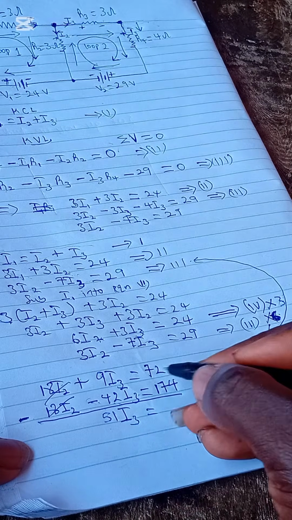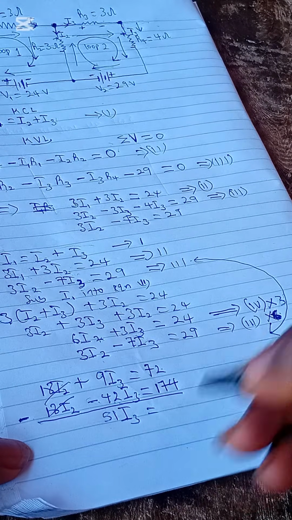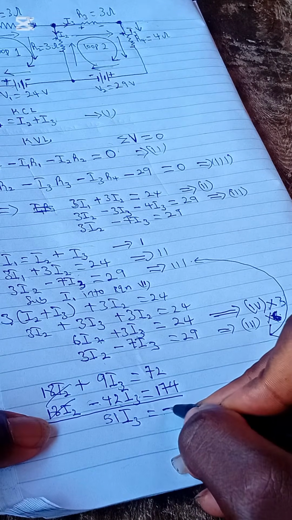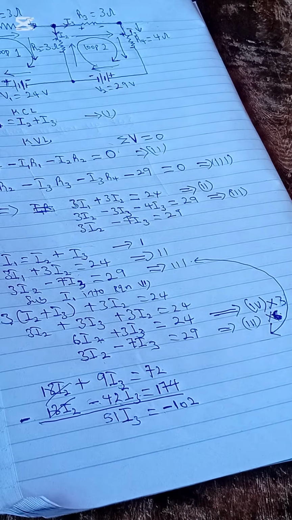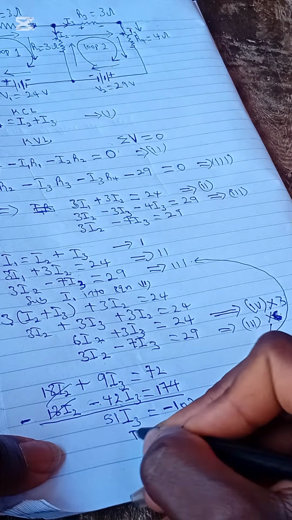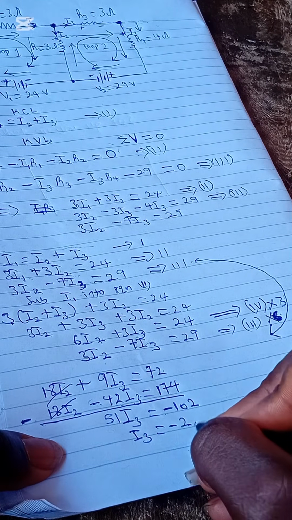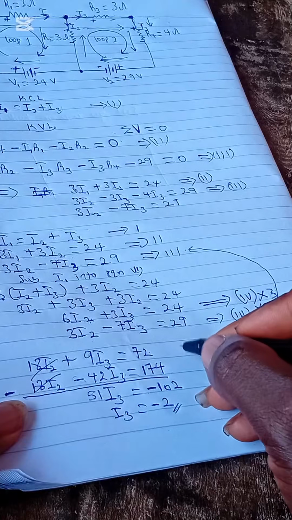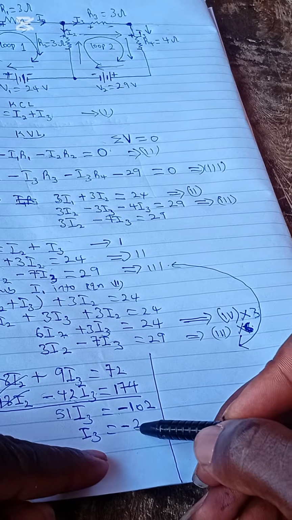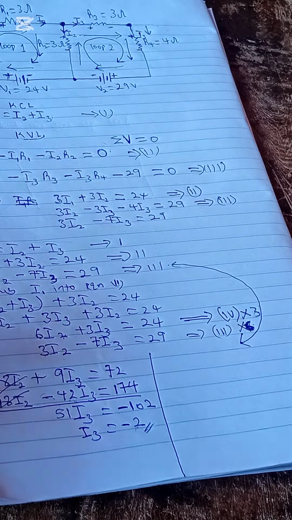51i3 equals 72 minus 174. What do we have? 72 minus 174, we have minus 102. So now divide both sides by 51. Your I3 will give you minus 102 over 51. You have minus 2. That's your I3, minus 2. Are we together? Now we can substitute this into either equation 4 or 3 to get our I2.